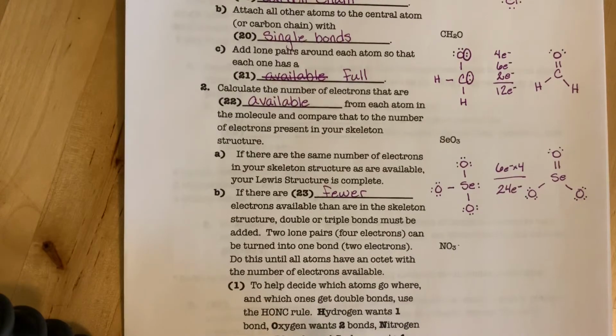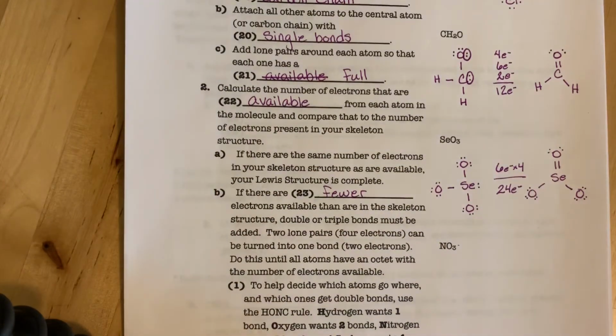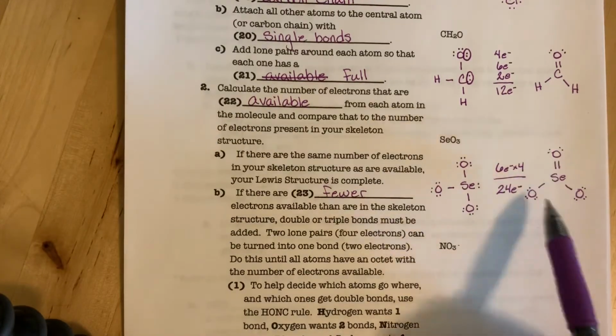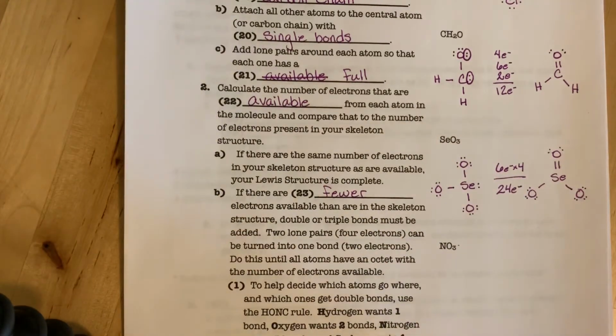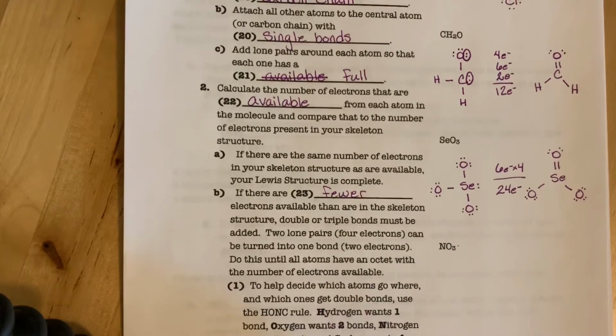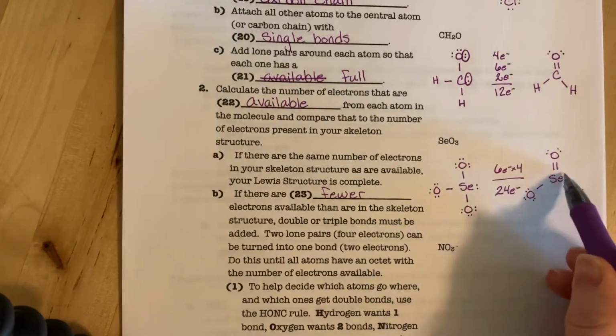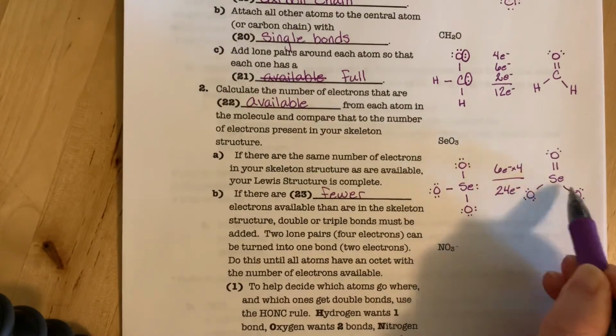But the question we have to ask now is, what's so special about this oxygen? Why did I give the double bond to this oxygen and not either of those? The answer is no good reason. I just arbitrarily picked an oxygen. These are all equivalent. So this is a phenomenon called resonance. So you have multiple structure options called resonance structures. Okay, so in this situation, you would, on your lab report, draw all 3 structures, each with the double bond in a different place.